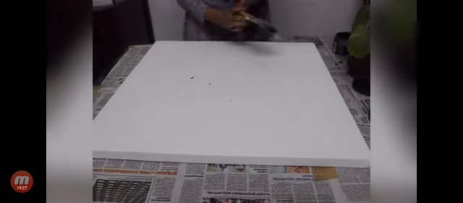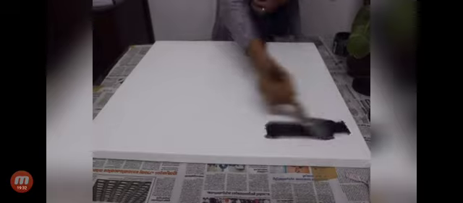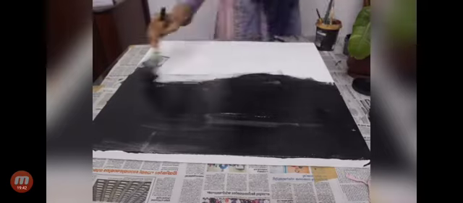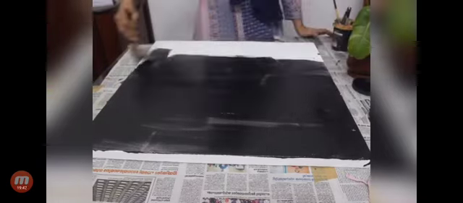I think I've mentioned before that when you need a dark background, you have to prime it with a dark primer, and if you need a lighter background, you can use a white primer. Here my background is going to be something dark. I think I'm going to create a galaxy background, so I'm using my black primer. With your flat brush, make sure that you have evenly coated the primer all over the canvas.